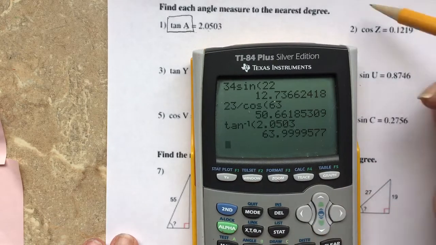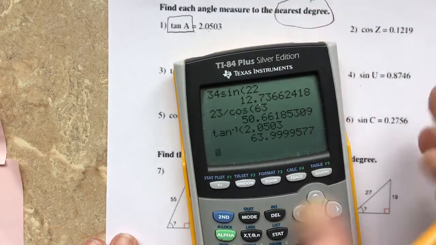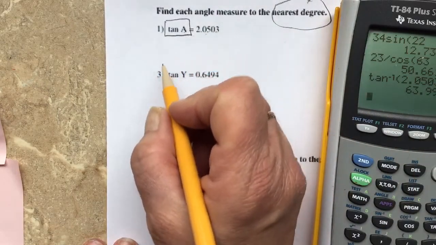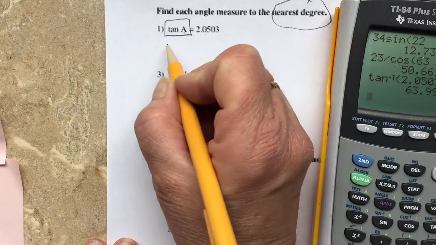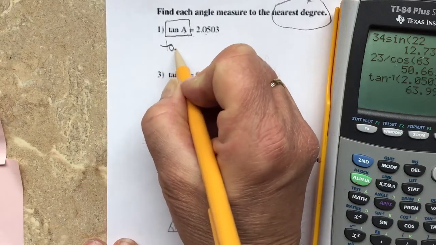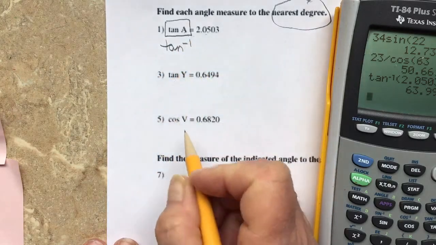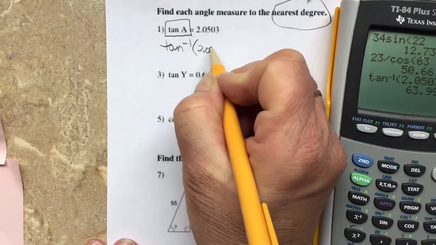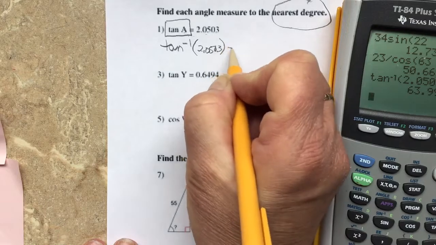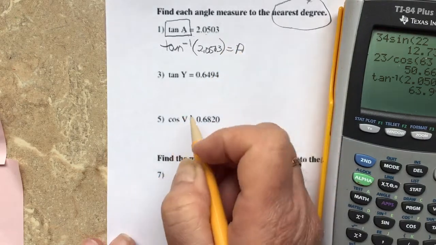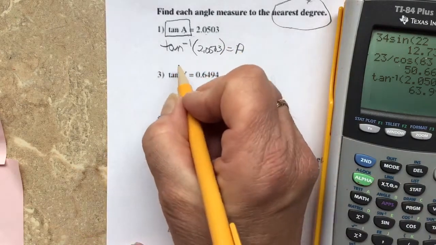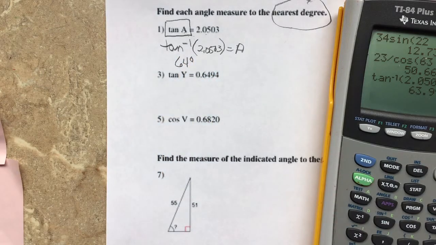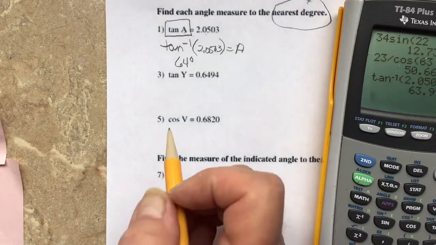To the nearest degree, that means that A is 64. Here's how you're going to write that you did the work. You're going to tell me I used the inverse tangent of 2.0503 equals A, because that's what we're going to use to unlock the box. And that's going to be 64 degrees.